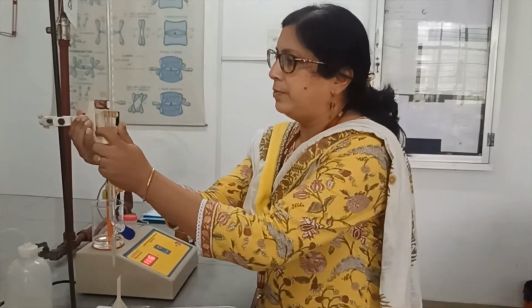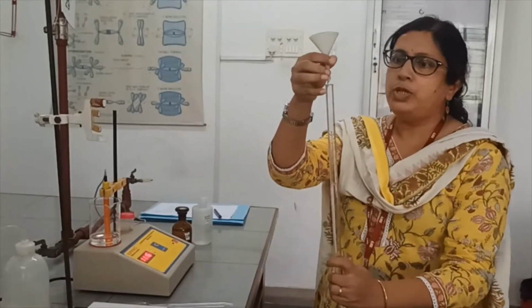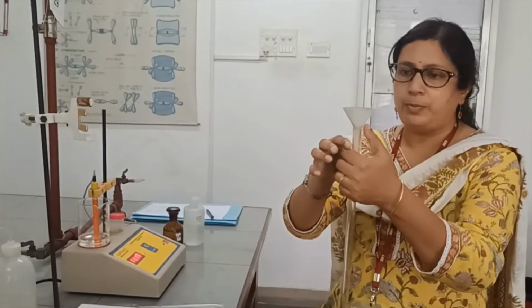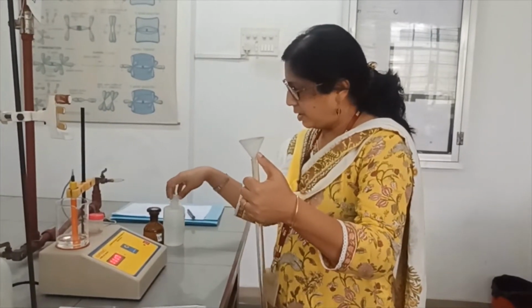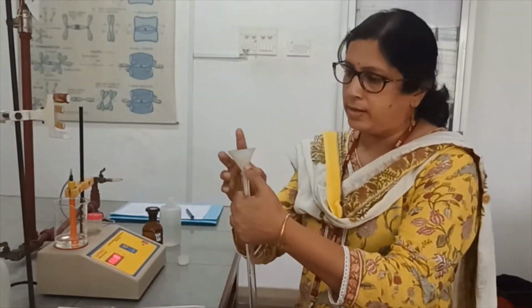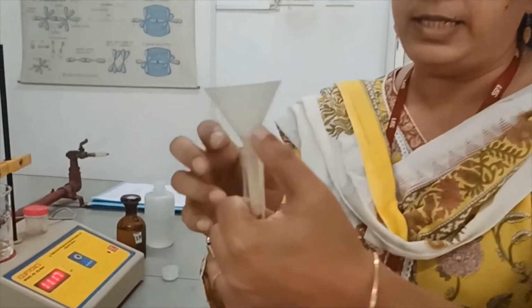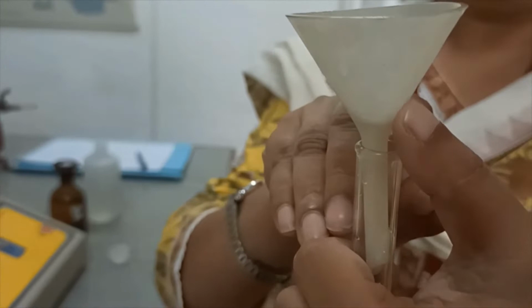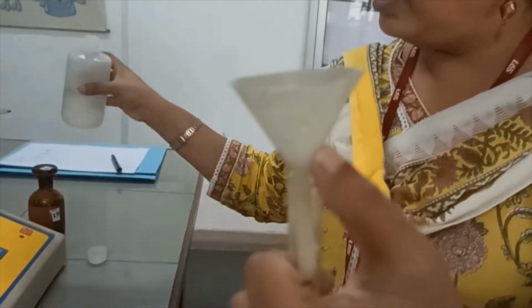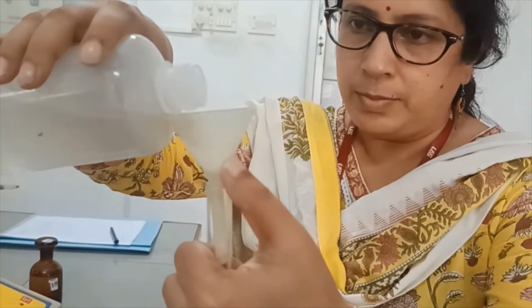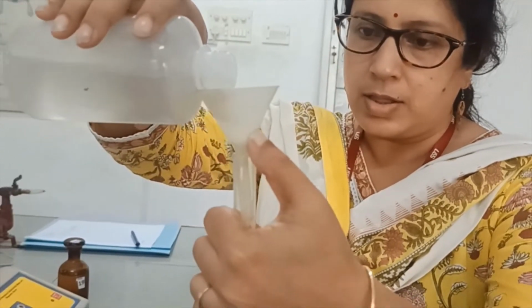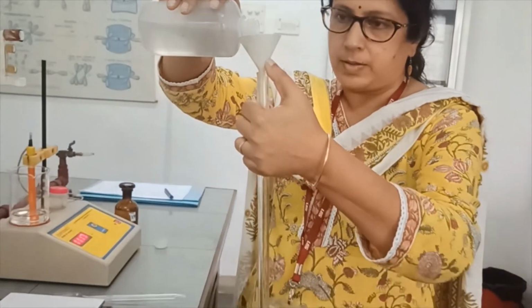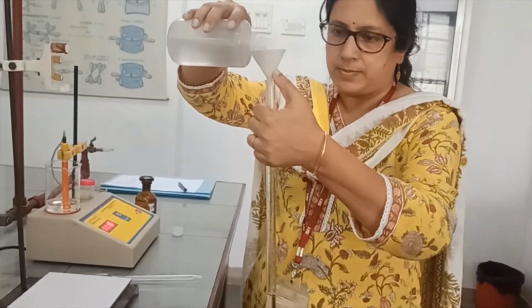So you put the funnel on top of the burette and then hold the funnel like this so that there is a gap, right? And then fill up the burette with the burette solution, which is the weak base.